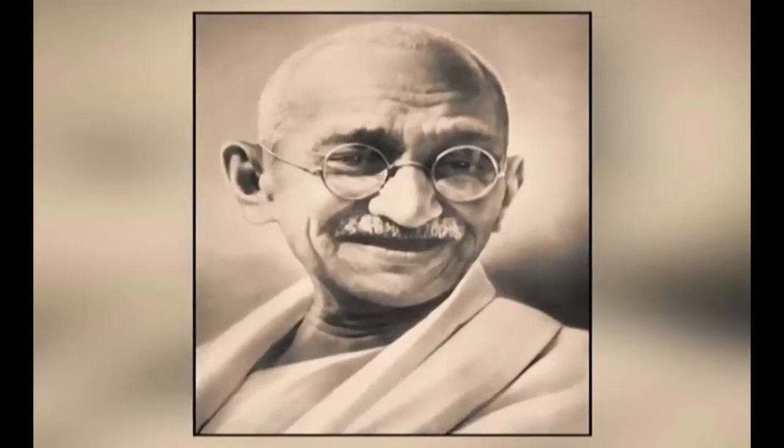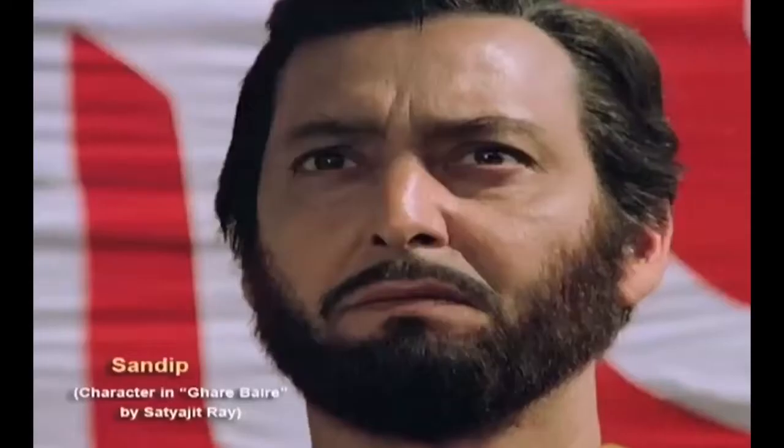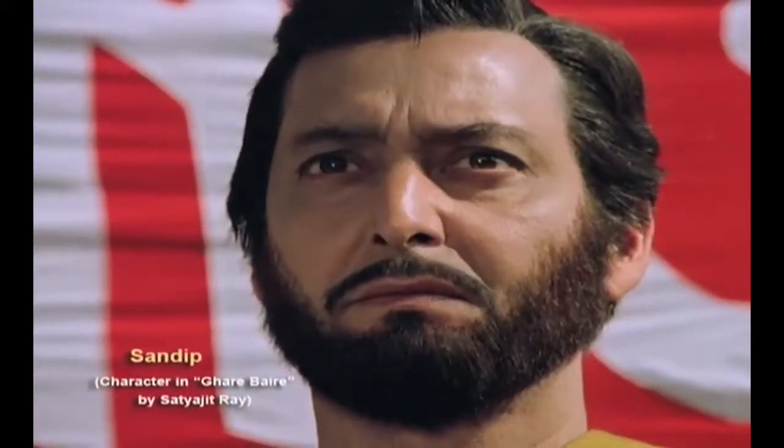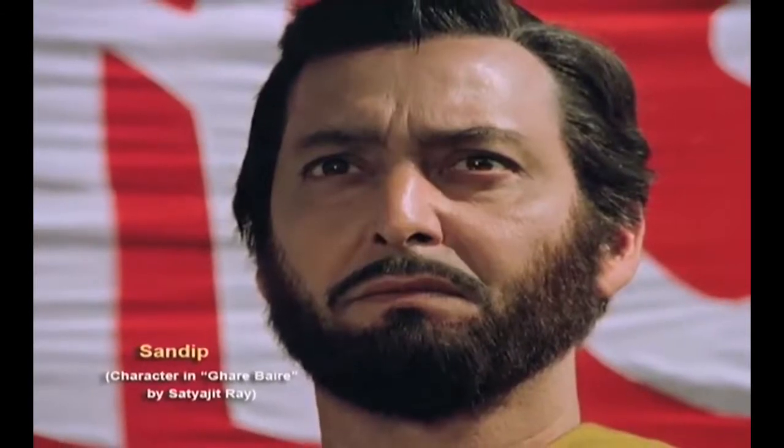In Sandeep, many argue that Tagore would not even venture to personify Sandeep as Gandhi because Tagore was a great admirer of Gandhi, and Gandhi always stood against violence, while Sandeep, the character in the novel, doesn't hesitate to use violence to get what he wants.